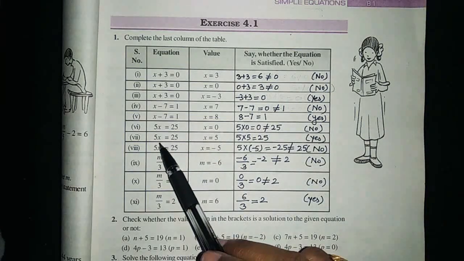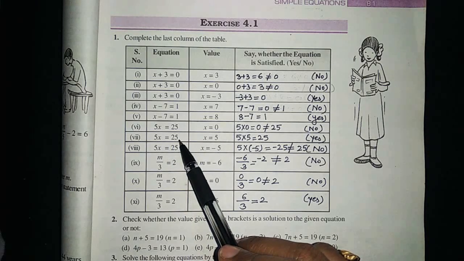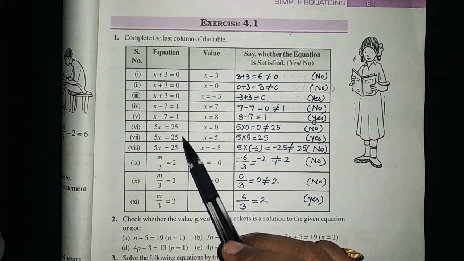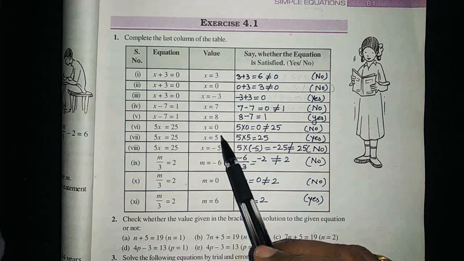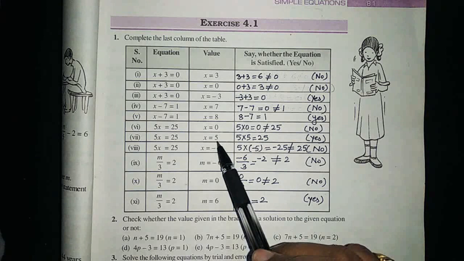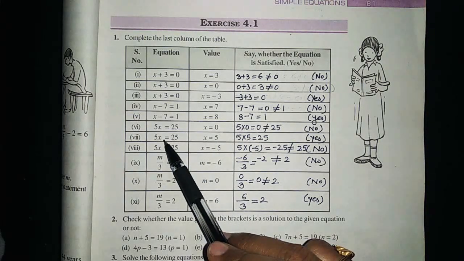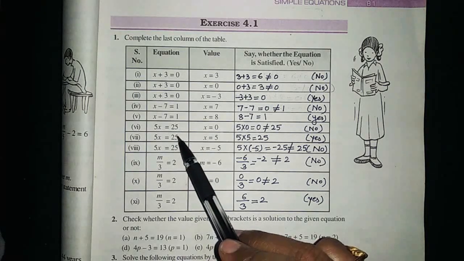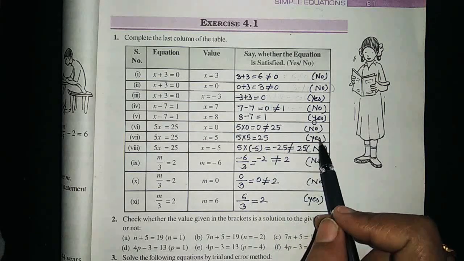After this, you see the seventh part. 5x is equal to 25, and this equation we have to solve for x is equal to 5. Now we will put this 5 in place of x. So 5 into 5, what will come? 25, and this 25 is equal to the right hand side. So our answer is yes.